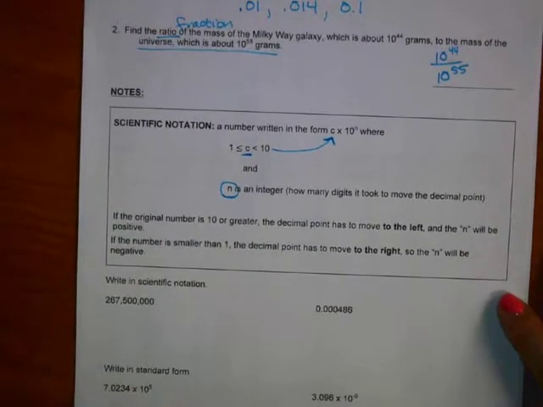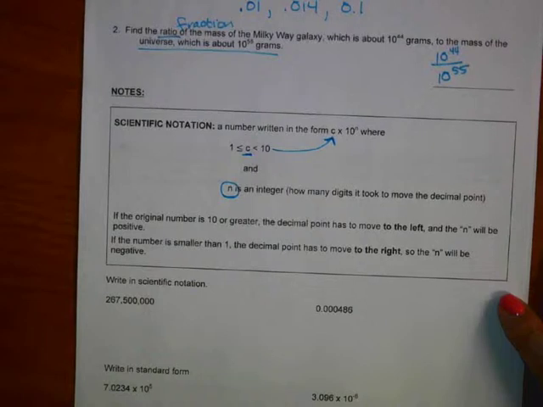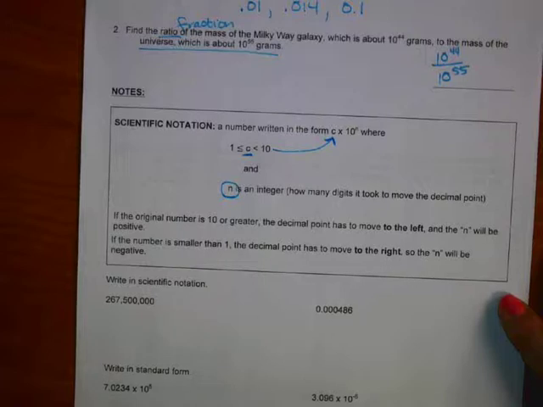Is 1/2 an integer? No. Is -2 an integer? Yes. 21 is an integer. A decimal is not an integer. Okay.